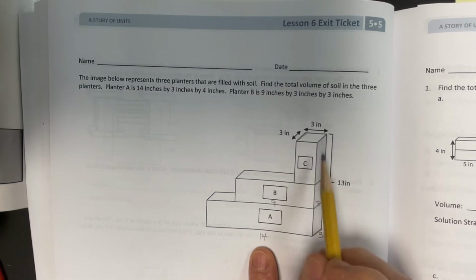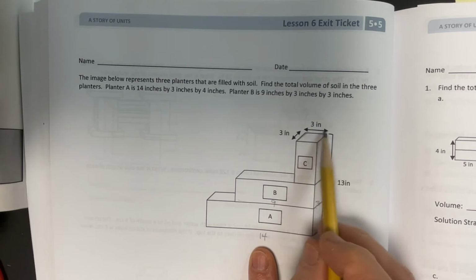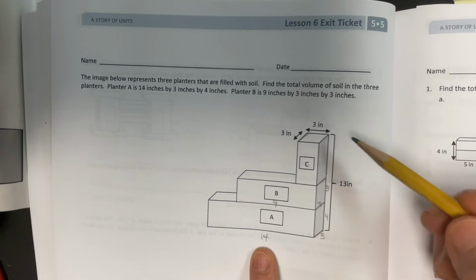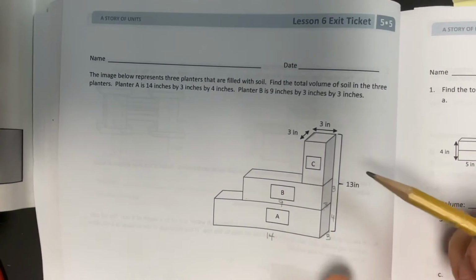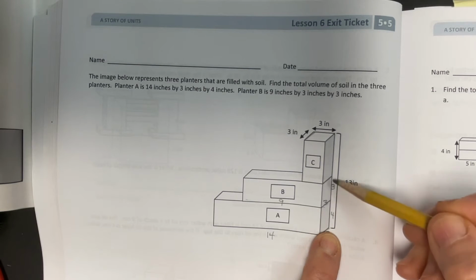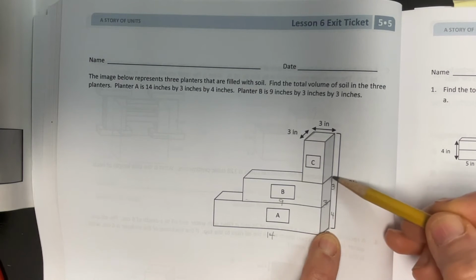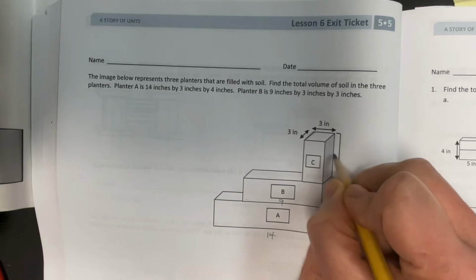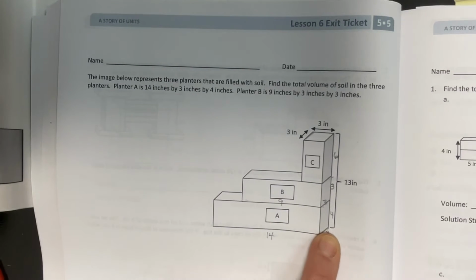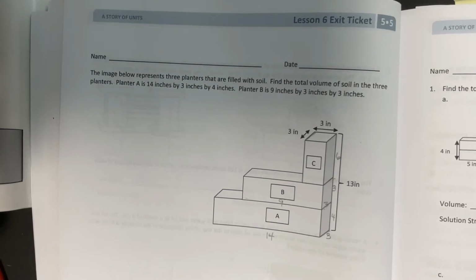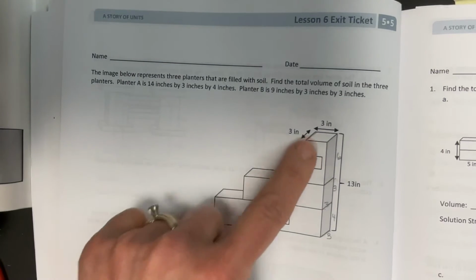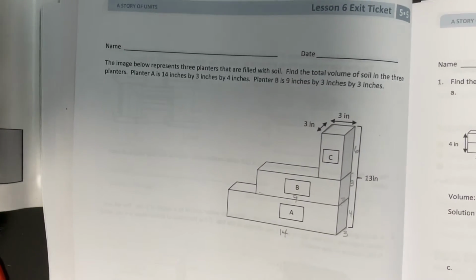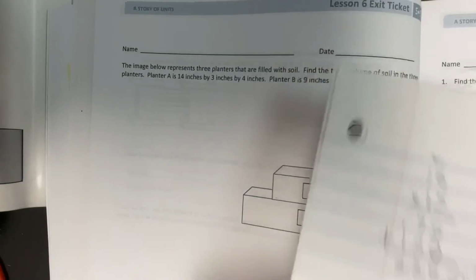Now let's look here. I know this dimension and this dimension, but what's the height of this planter? Well, notice the total height is labeled as 13, and I know this is 4 and this is 3. So together, these two are 7 inches tall. So if the whole thing is 13, 13 minus 7, that means this one must be 6. Okay, now I have all 3 dimensions of all 3 planters, so I need to find the volume of each one and then add them up because it told me to find the total volume. So I'm going to do this on my other sheet of paper over here.